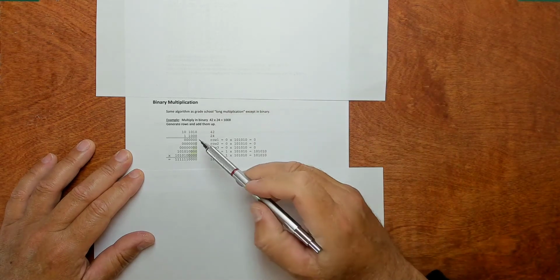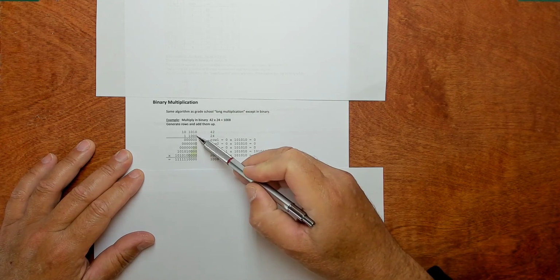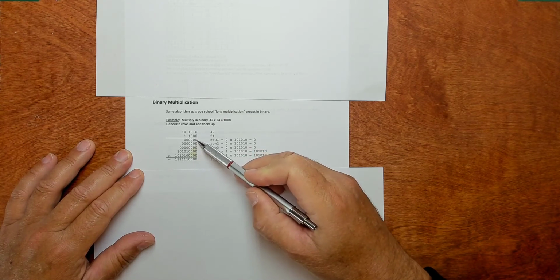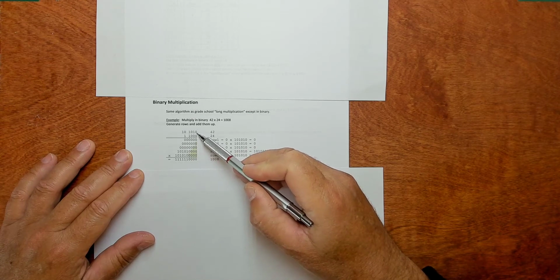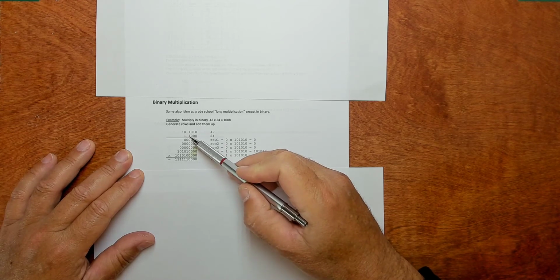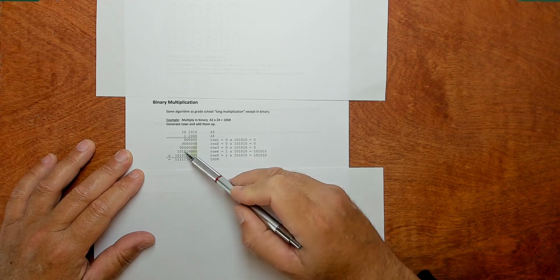Okay, then what you do is you use long multiplication. So you take this 0, and you multiply it times the whole thing on the top, and you get zeros. You take the next 0, you get a bunch more zeros. And the next 0, you get a bunch more zeros. And this 1, multiplied times the entire top, gives you the top.